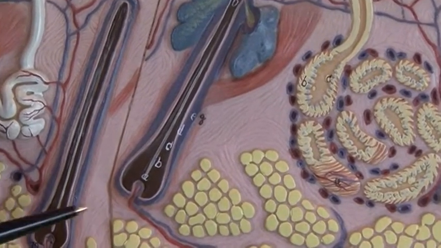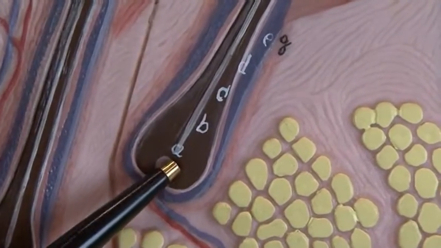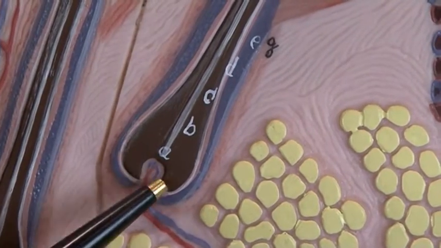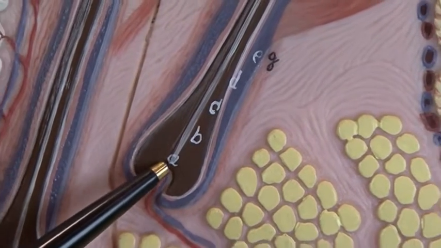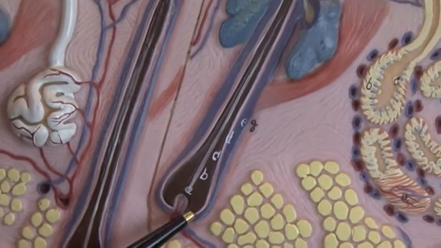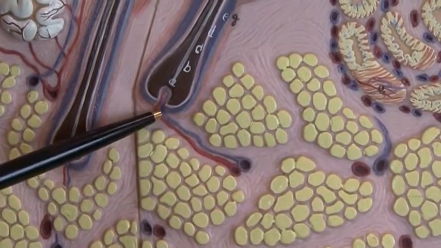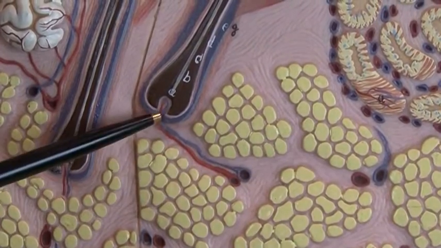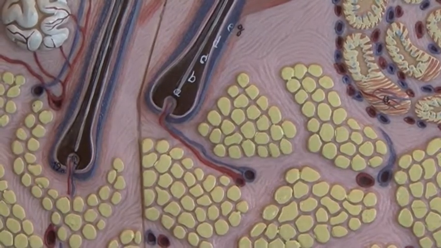We notice that there's a papilla, a hair papilla, growing underneath the hair there, so the hair can grow, supplying the hair with oxygen and nutrients for the active mitosis, which is going on in the germinative layer. And we also notice that there's an arterial and a venous blood supply to the dermal papilla, in this case the hair papilla.